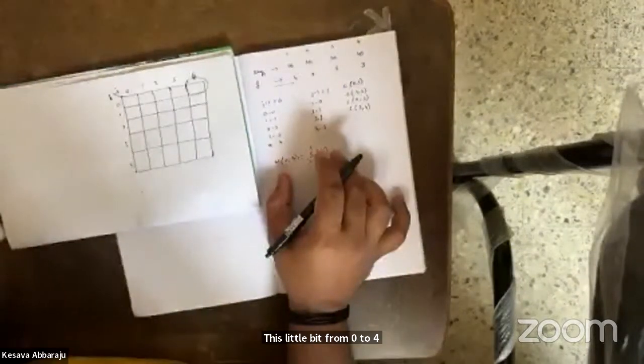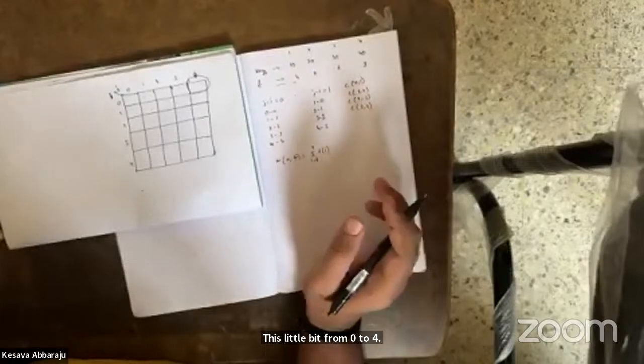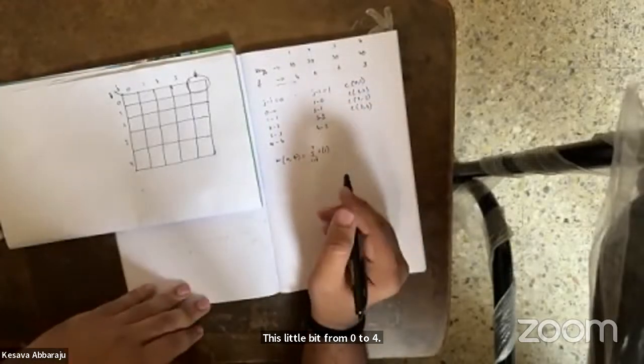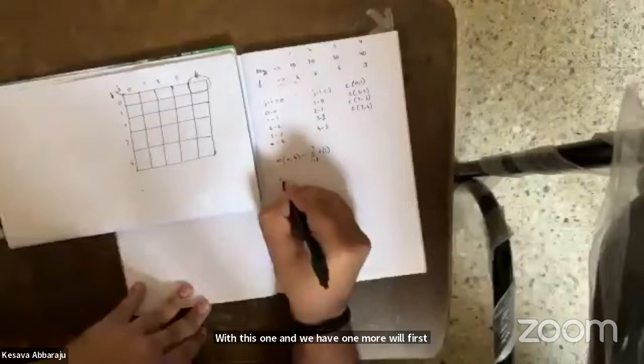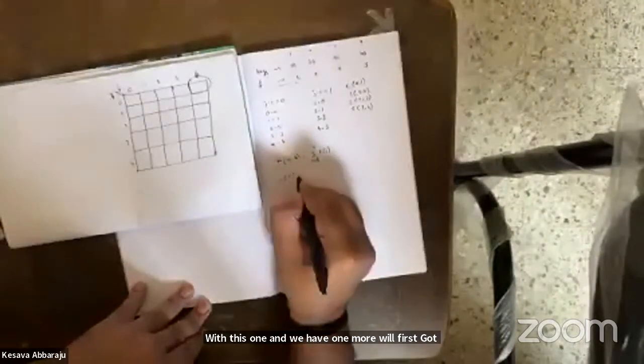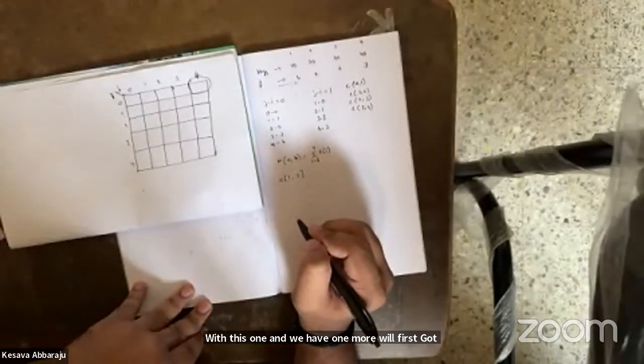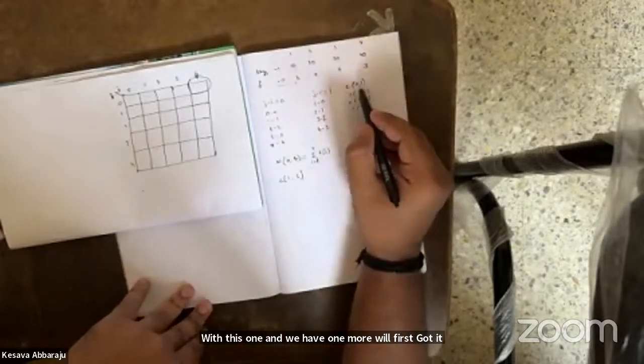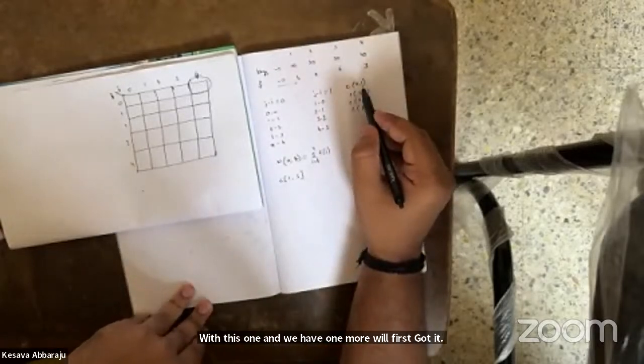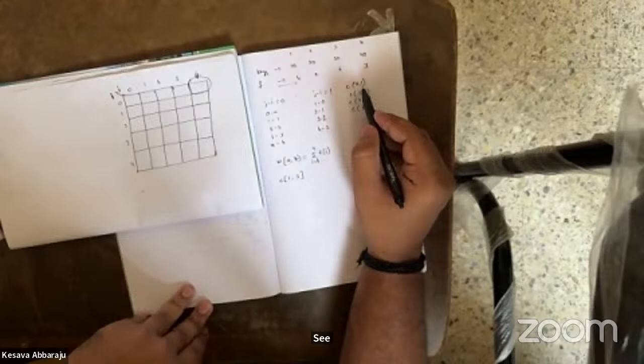This one, and we'll have one more formula. We'll first try to calculate them like this. C of 0 to 1 means cost of traveling from 0 to 1, which is cost of traveling from one element to the second element.